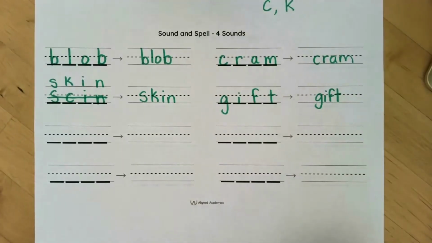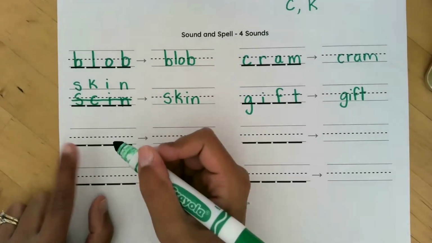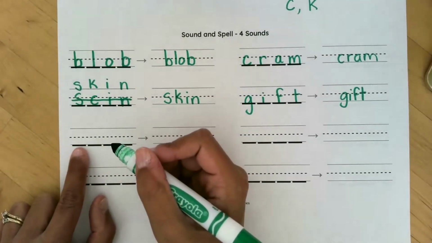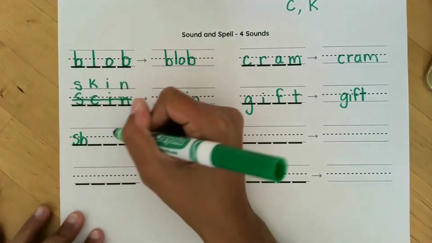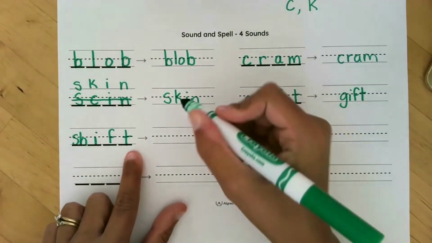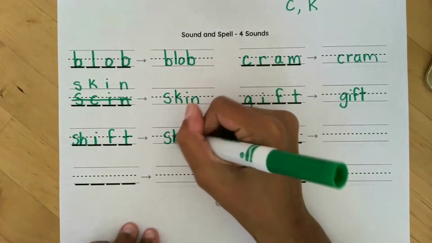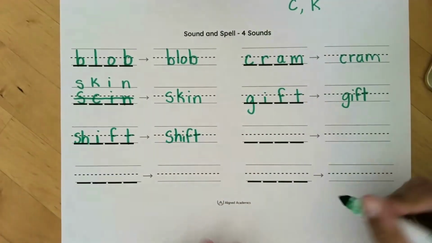And then I could also give them words where there are digraphs, so like two letters that are code for one sound. So let's say, for instance, I wanted them to spell the word shift. So the student would say shift, and then I would instruct them, since sh is code for one sound, we're going to spell the sh sound on one line. So they would put sh, i, f, t. And then once I check for accuracy, they'll go over and rewrite it, shift, just like that.